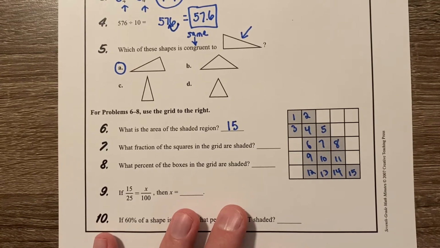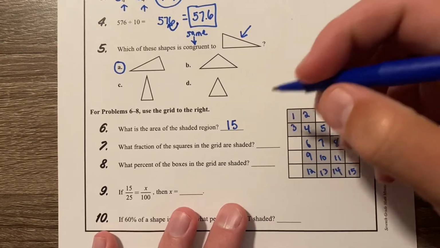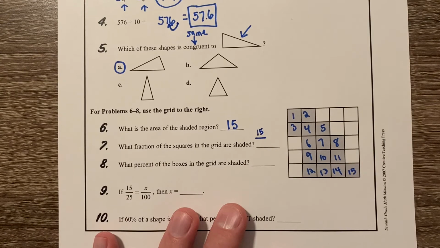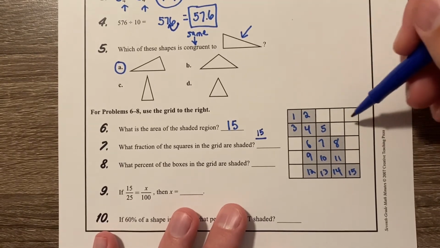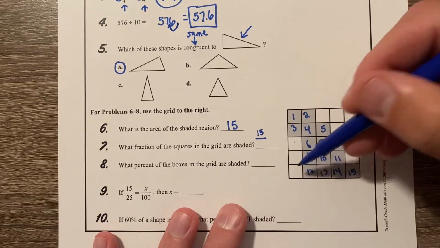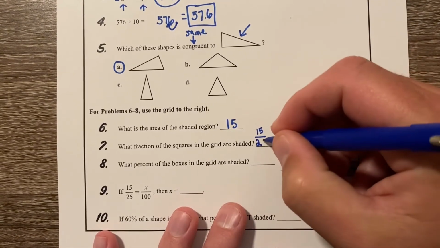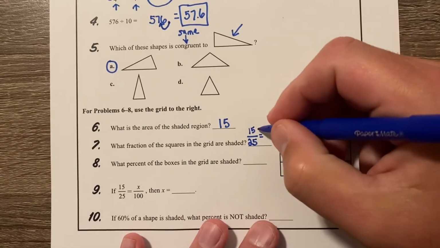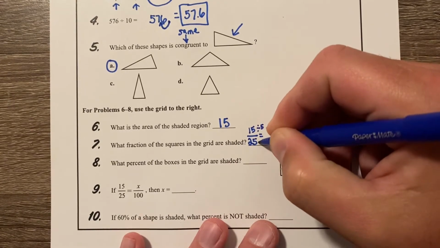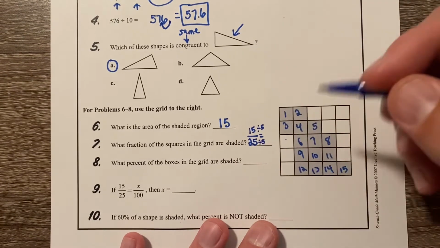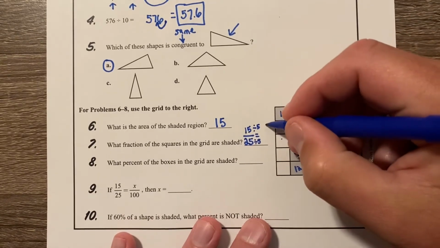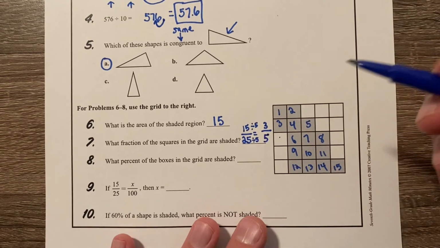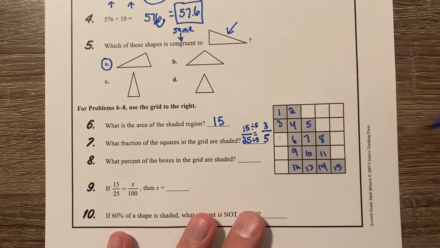What fraction of the squares in the grid are shaded? Well, the top number is going to be 15, because we just counted that. So then let's count the rest of them. 16, 17, 18, 19, 20, 21, 22, 23, 24, 25. 15 over 25. Now that's not in lowest terms, because I can divide both of these by 5. 15 divided by 5 would be 3. 25 divided by 5 would be 5. So 3/5.